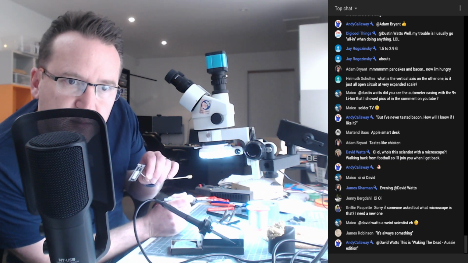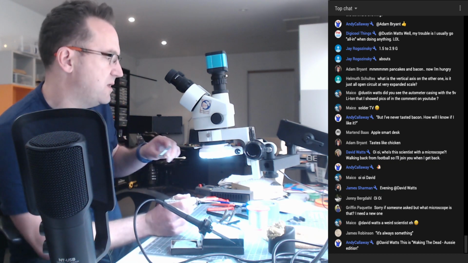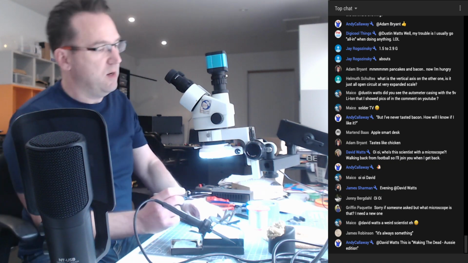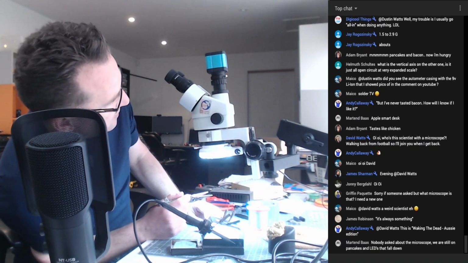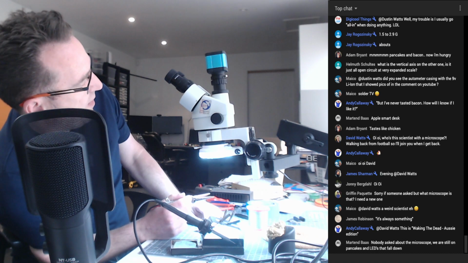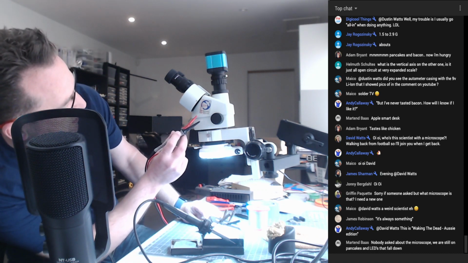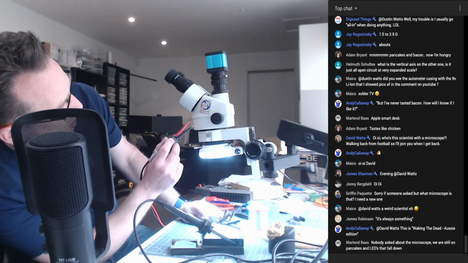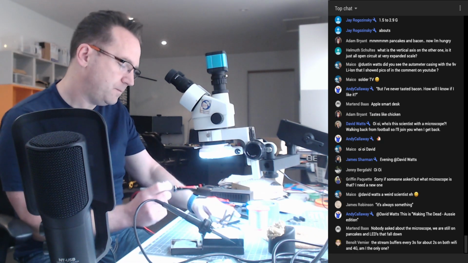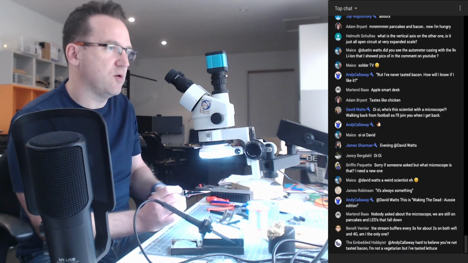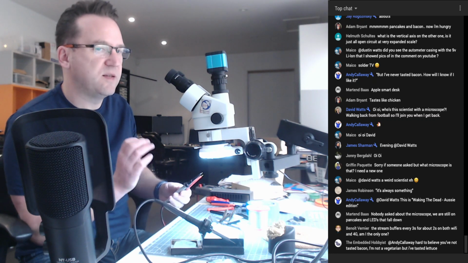So if someone asks, what microscope is that? I need a new one. This is a, I can't remember the brand. Obviously from China. A Physcope microscope. And it's one of the, what's it called? It's a simul focus.